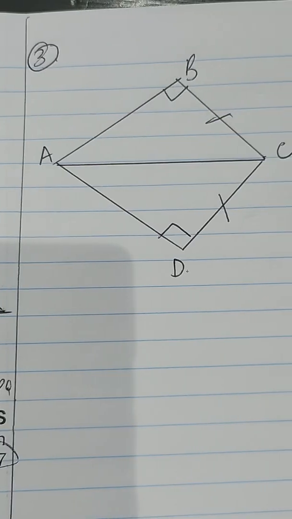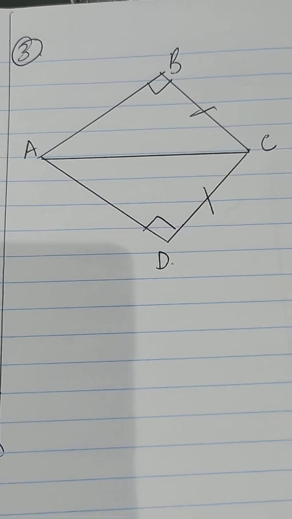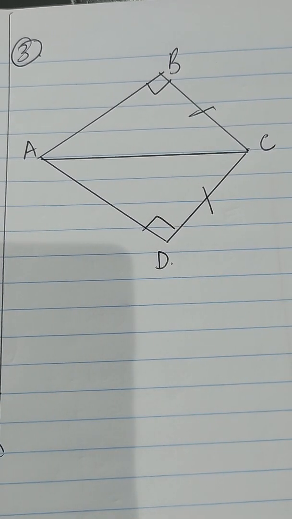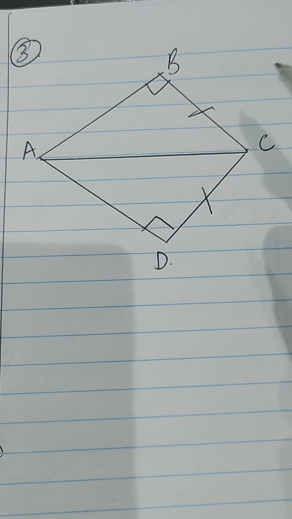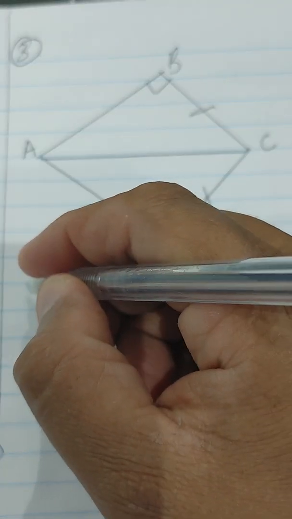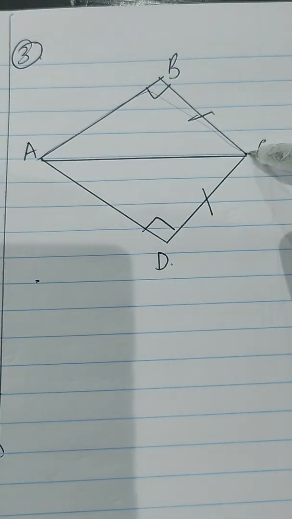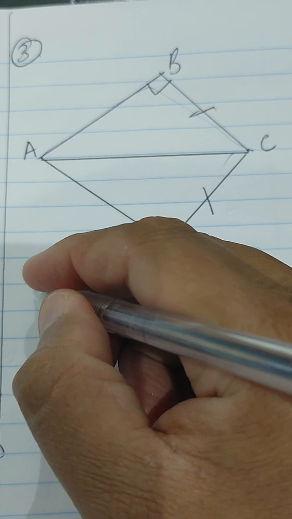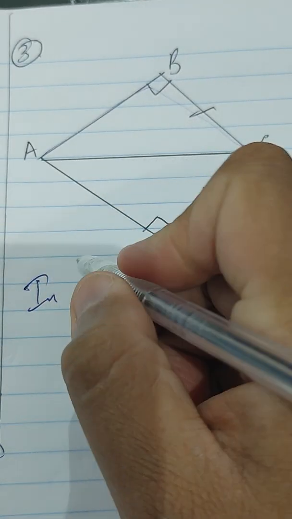Let's go with number 3. Okay, I know my diagram is lopsided, it's not drawn accurately. Right, so the question says you are required to prove that triangle ABC is congruent to triangle ADC. Right, the order is also in order here.